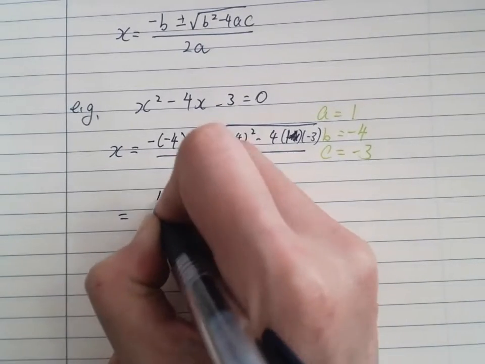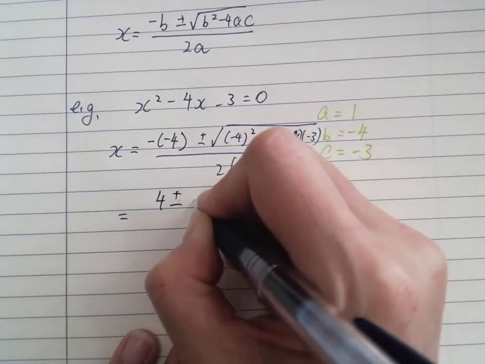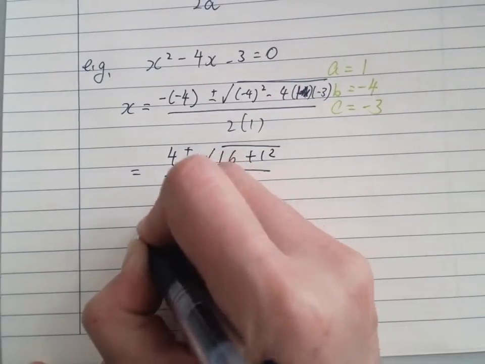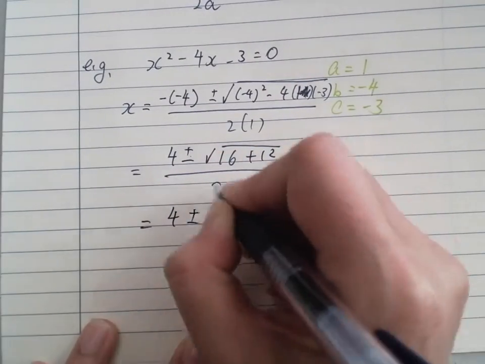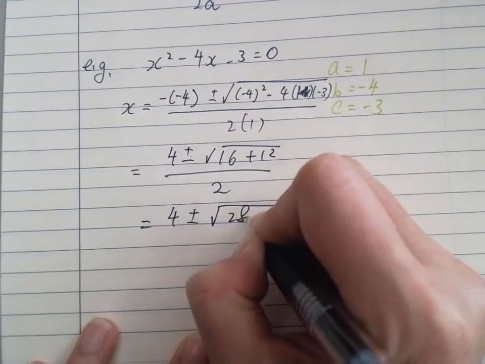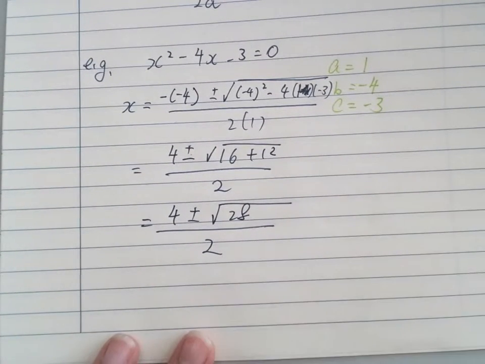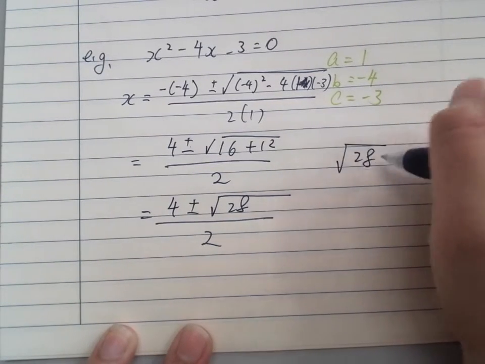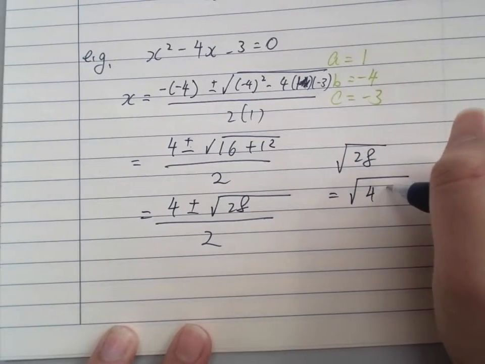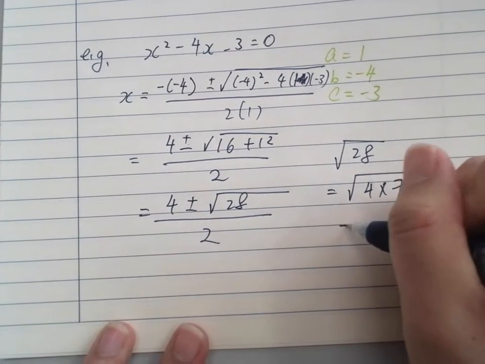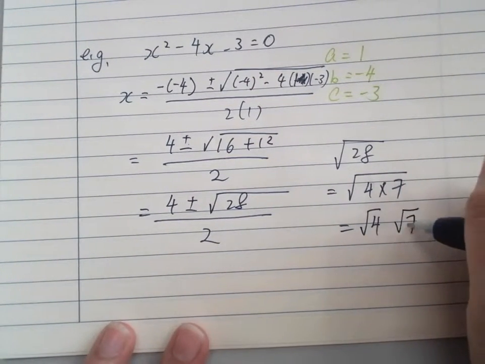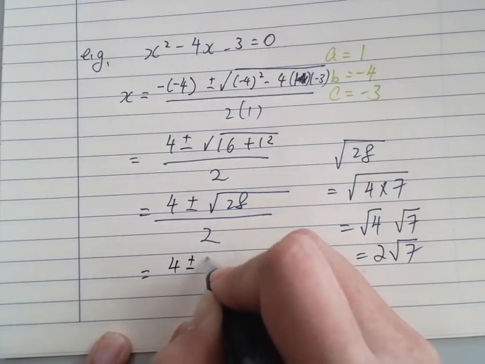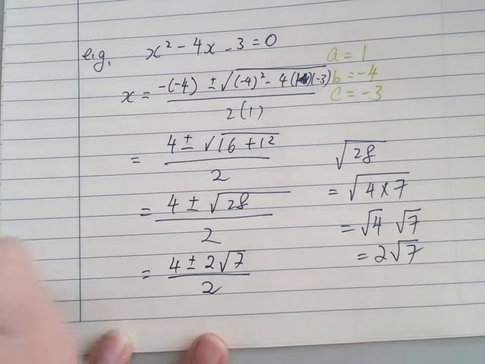Alright, so it is 4 plus or minus square root 16 plus 12 over 2 equals to 4 plus or minus square root 28 over 2. Now this is the tricky bit, to simplify it. So in your mind, you also have to think that 28 will be equals to 4 times 7. And since it's multiplied, we can break it down into 2 bits, which become 2 root 7. So we have 4 plus or minus 2 root 7 over 2.